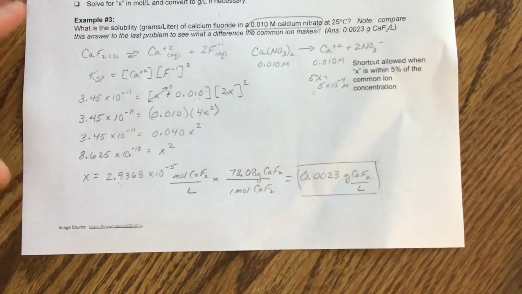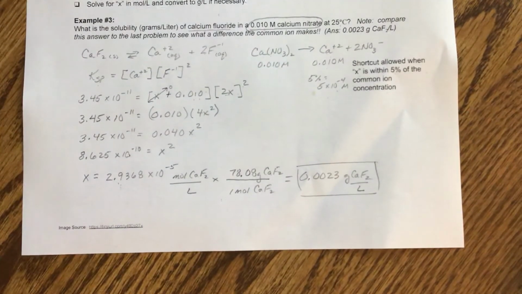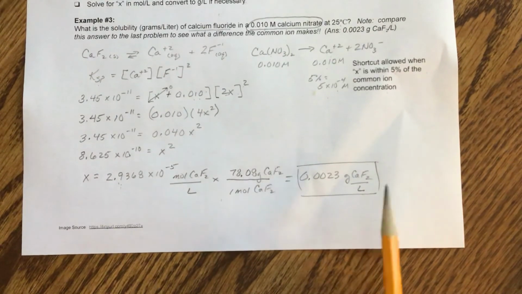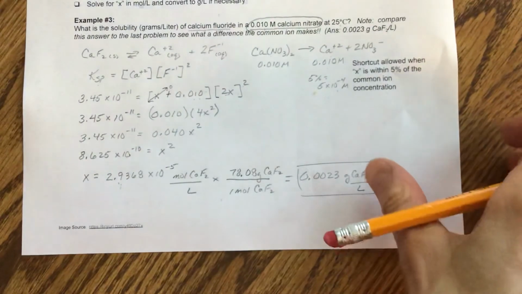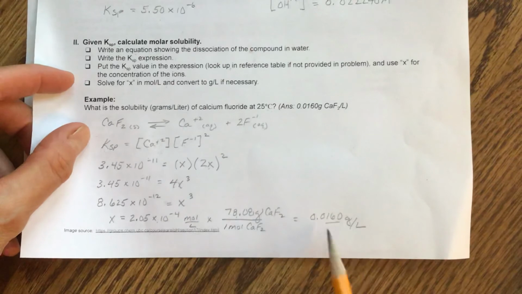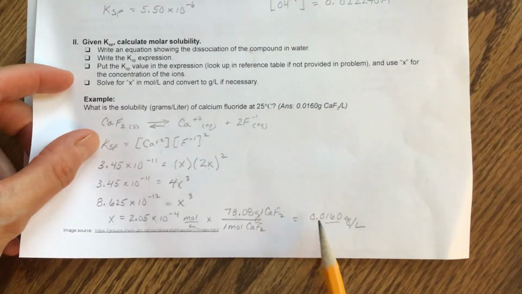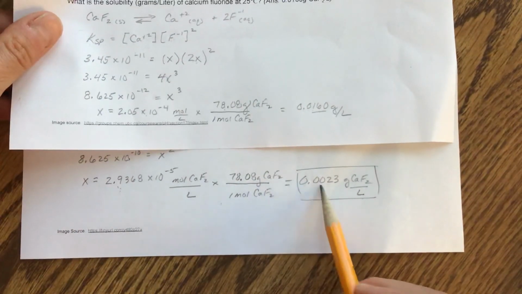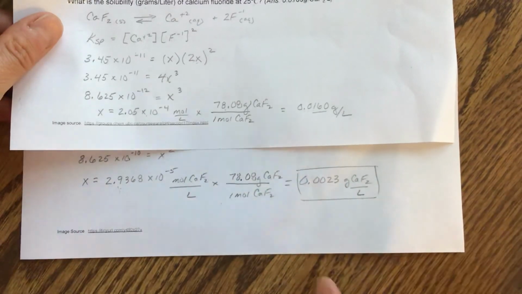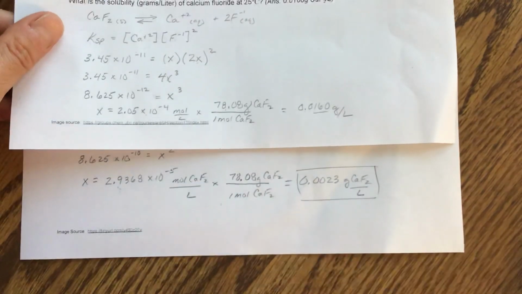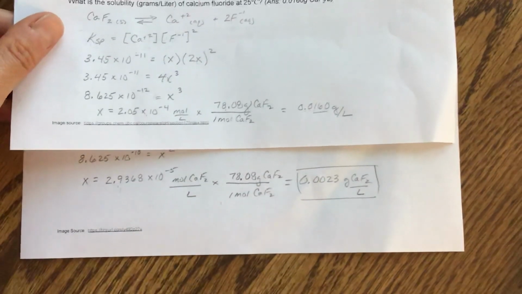Now I think what we want to do is compare that answer to when we didn't have the common ion at all, which is what we did in example number 2. So I'll just show you what that value was. Without that common ion, the solubility of calcium fluoride was 0.016 grams per liter. But with that common ion, it's now down to 0.0023. It's much less soluble with the common ion there. And that, my friends, is the common ion effect. And that's it.